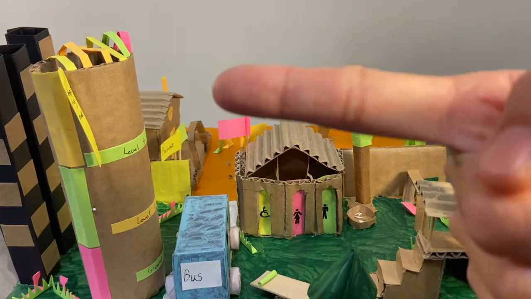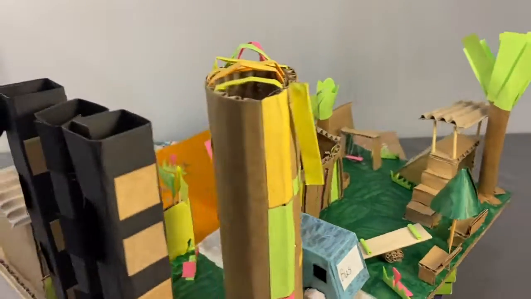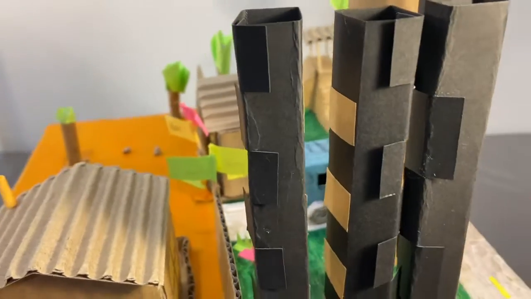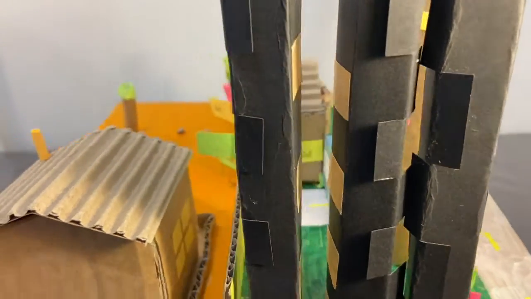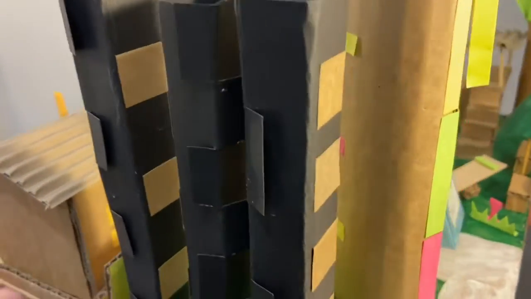And for the buildings over there, I combine the techniques of flanges and slots to create the attachments.